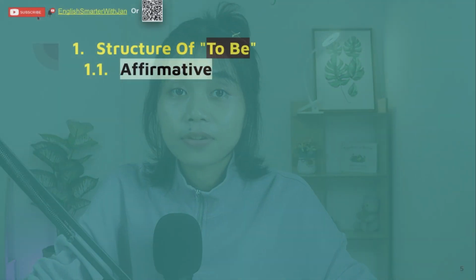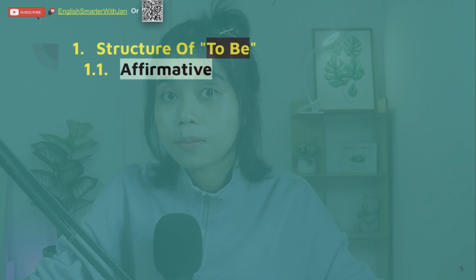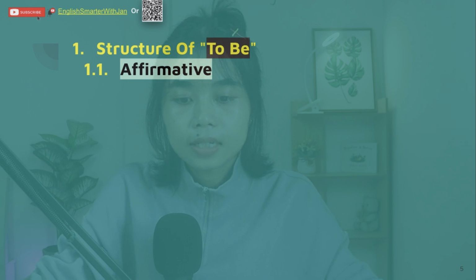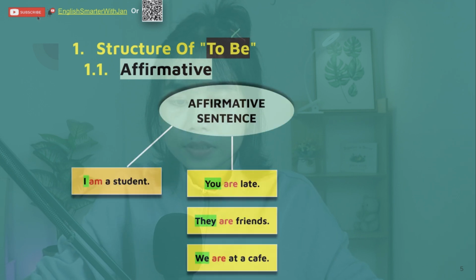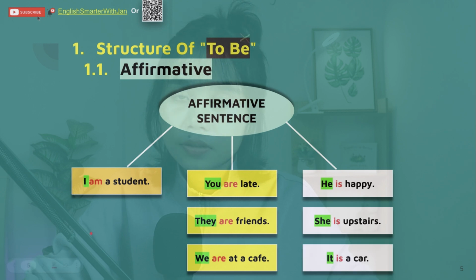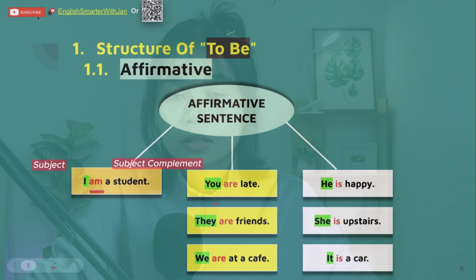Let us kick off with the affirmative sentence, which is also known as the positive sentence. Here are some examples for you. Based on these examples, we can see that the verb to be stands in the middle position between the subject and the subject complement in the positive structure.